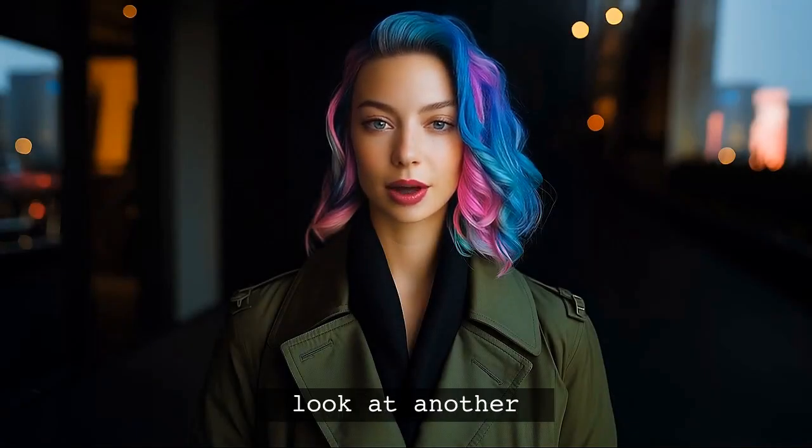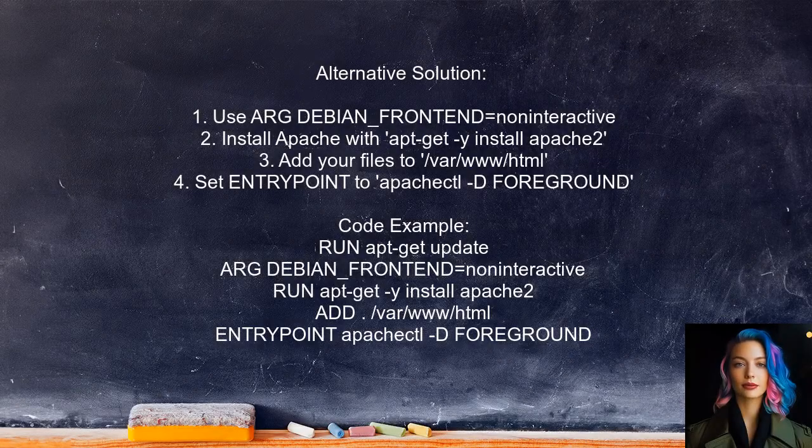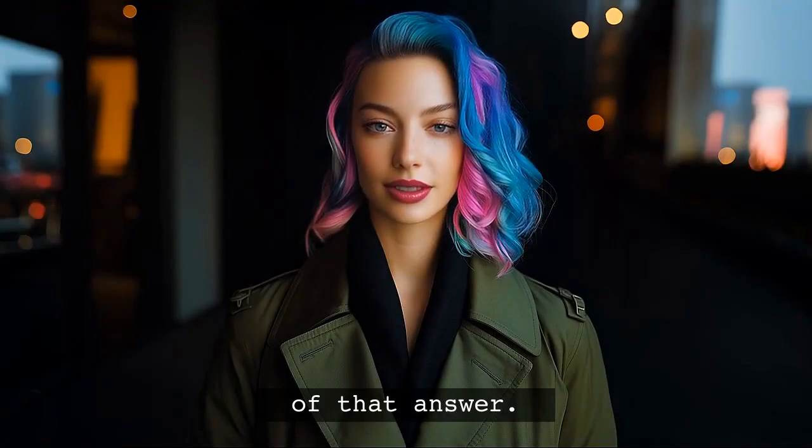Let's take a look at another one. An alternative solution provided by another user suggests a simplified Docker file for running an Ubuntu container with Apache. They recommend setting the environment variable for non-interactive installation and using the command apache2ctl -D FOREGROUND to keep Apache running in the foreground. That's the end of that answer.